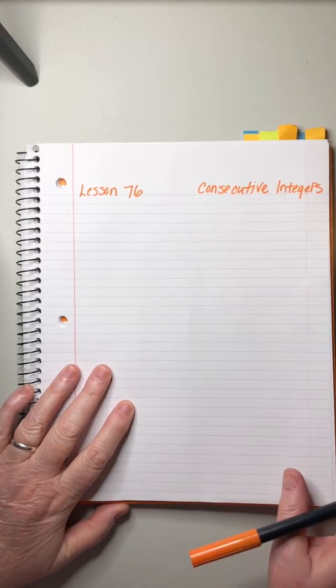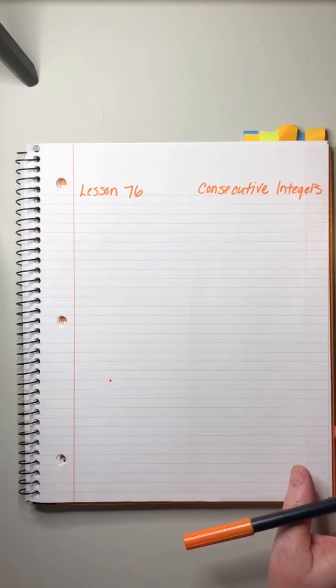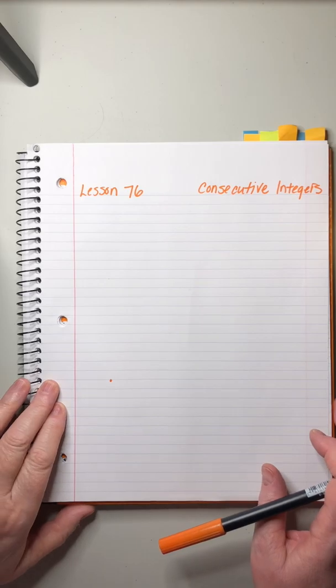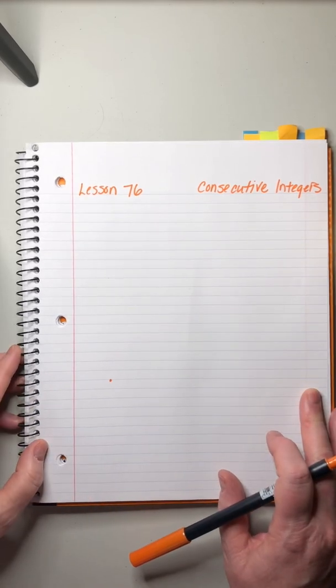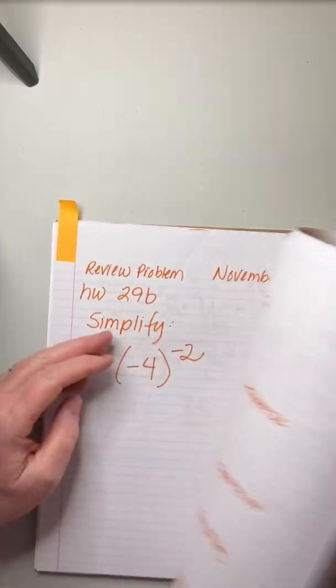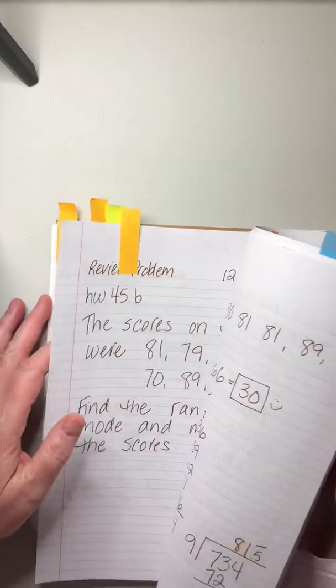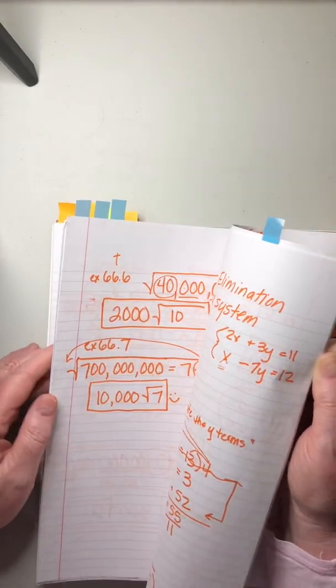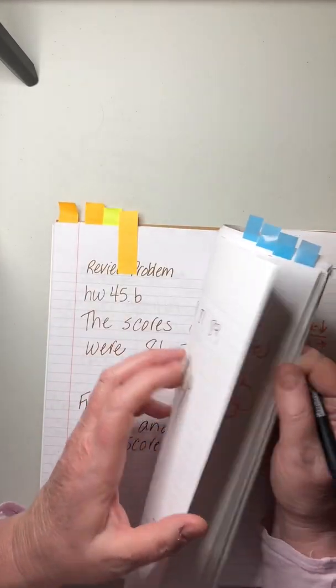Saxon Algebra 1, Lesson 76. Here is my reminder that this week when we're going to do the review problems, you guys are going to go back and recreate for me the rules for exponents chart. Let me see if I can find it quickly and easily. You know what I'm talking about, right? The rules for exponents. Here it is.